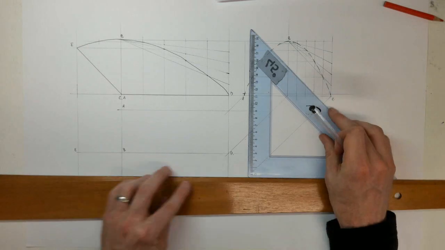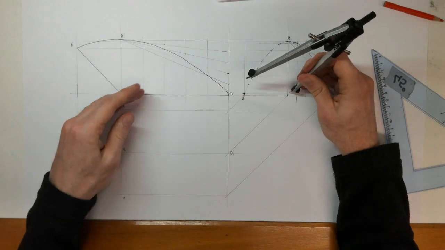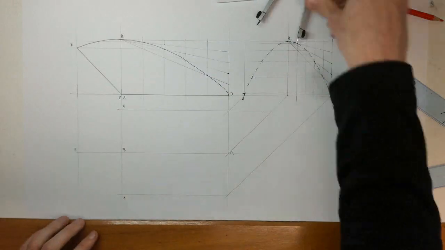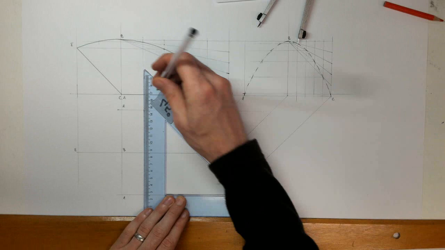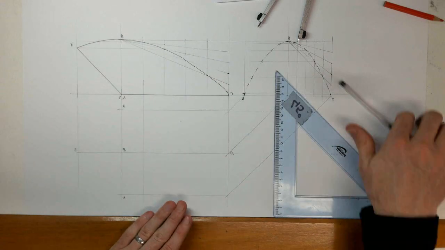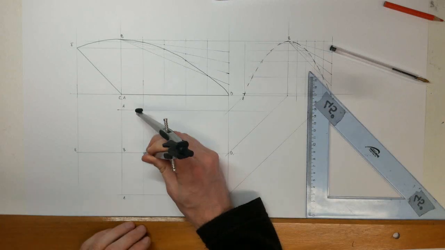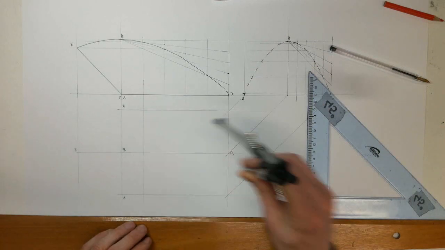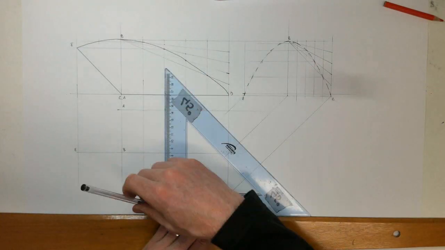So we're going to project that down. Actually, do it a little bit quicker. I'm going to take that distance on my compass. Okay, I'll project down the position of that width, or of that section. So that distance now I can take and show here. Okay, I'm actually going to project on all of these what I can.